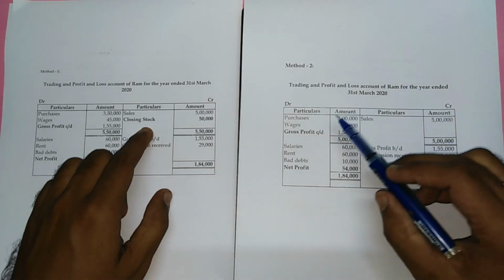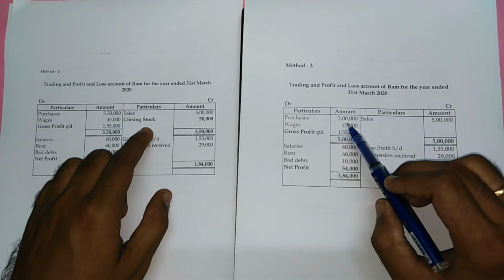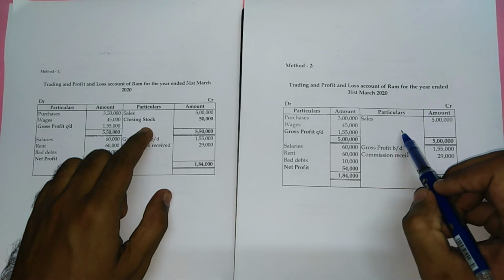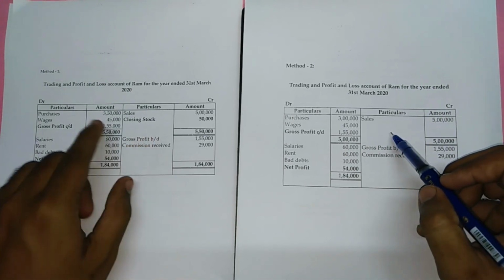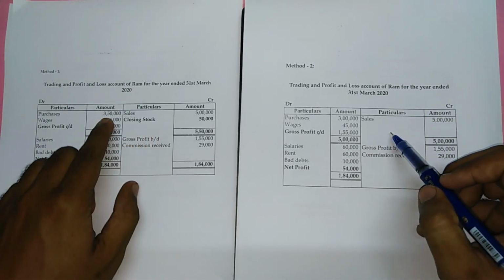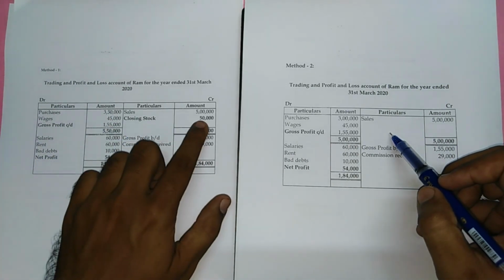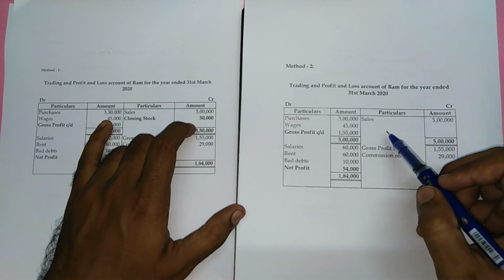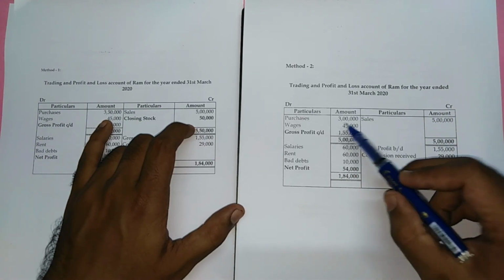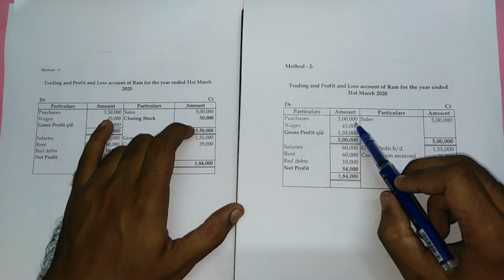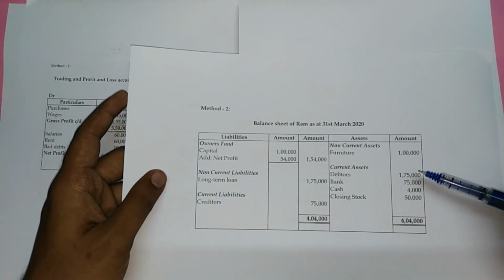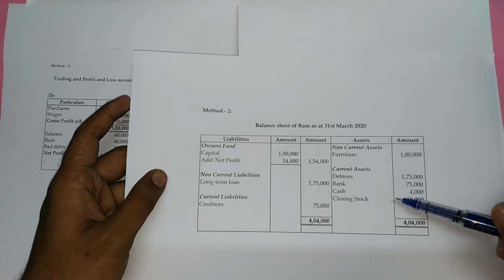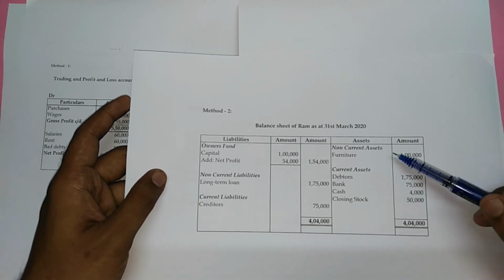Whereas in the second method, you will be having the adjusted purchases being debited to the trading account. As a result, the closing stock won't be credited to the trading account. So here you can see 3,50,000 being debited and 50,000 being credited. The net effect is rupees 3 lakh debit. And in method 2, already we have adjusted the purchases to rupees 3 lakh. With respect to the balance sheet aspect, there will be no difference. In both the methods, we will be showing a closing stock of rupees 50,000 on the asset side.